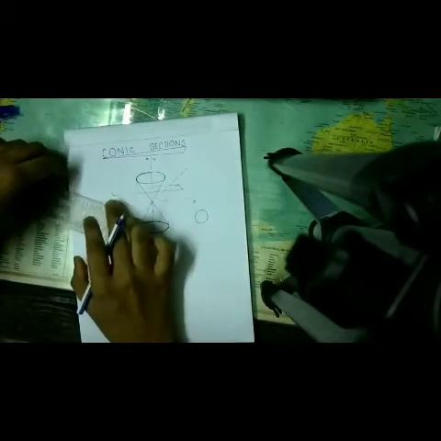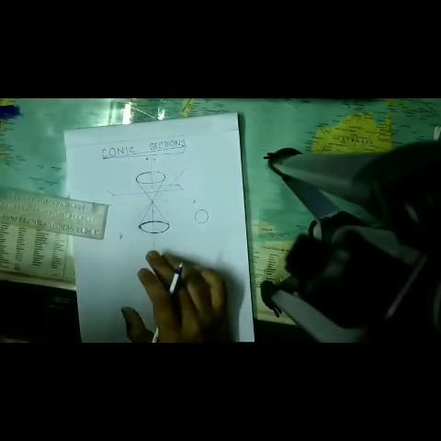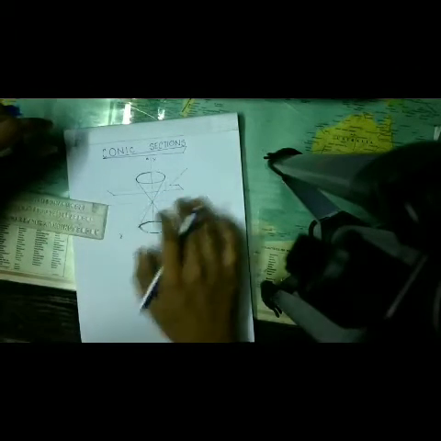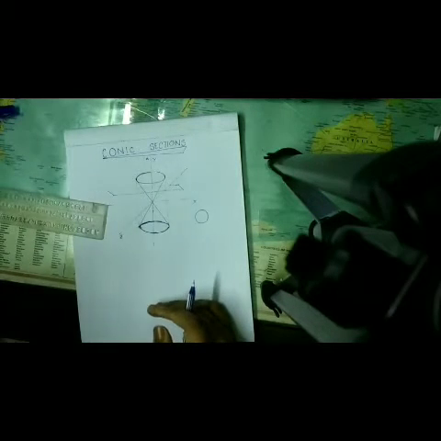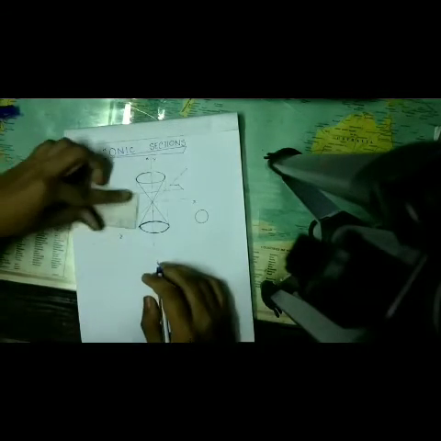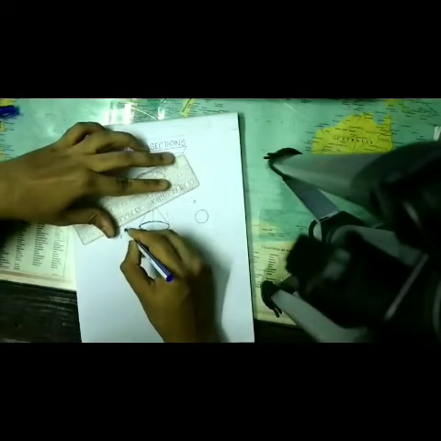If this plane is not parallel to the XY plane, say this plane is a little tilted to an angle, say theta, it will cut in this way.